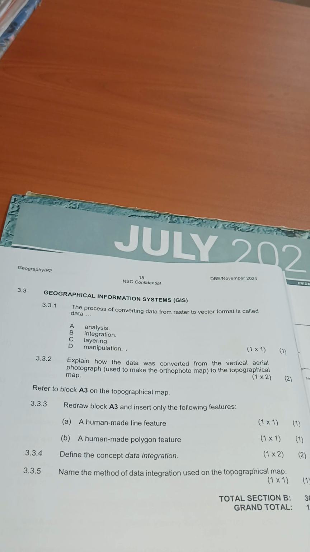So I'm going to do this with the assumption that you have got an idea of what GIS is all about, which is your Geographical Information System. It's a computer system that is used to capture, manage, analyze, and display geographical data. That's what GIS is all about.